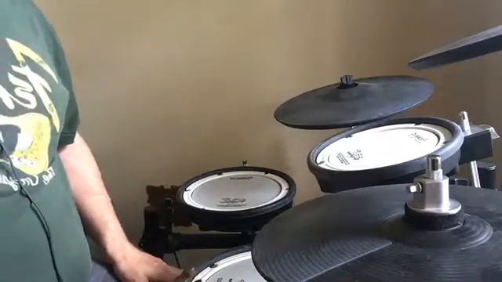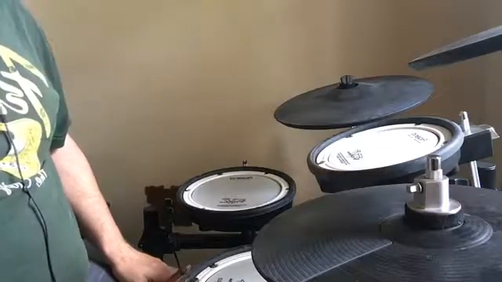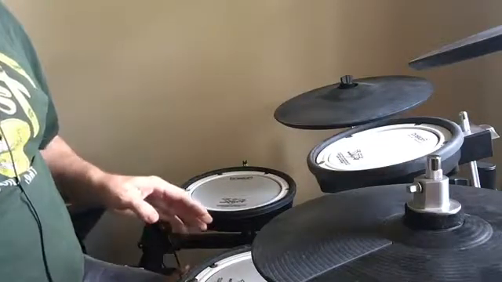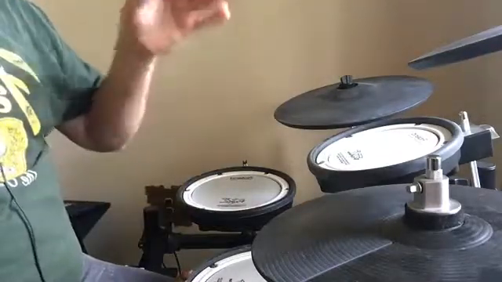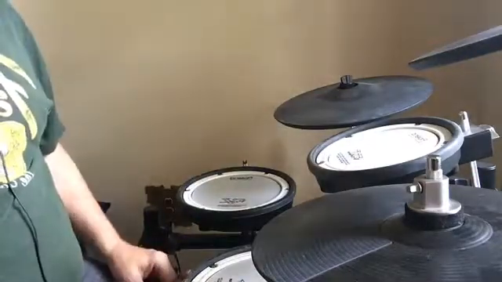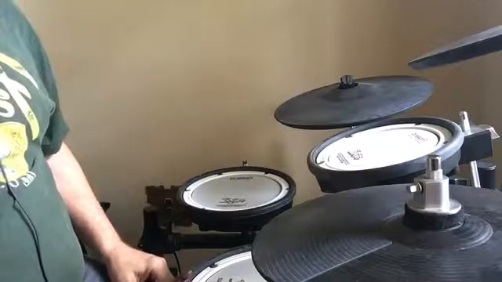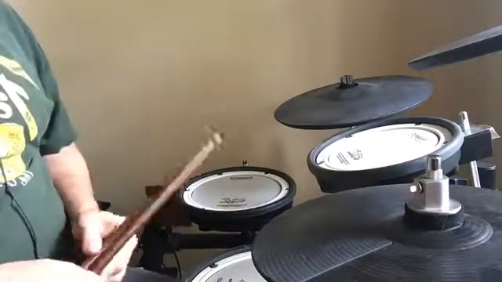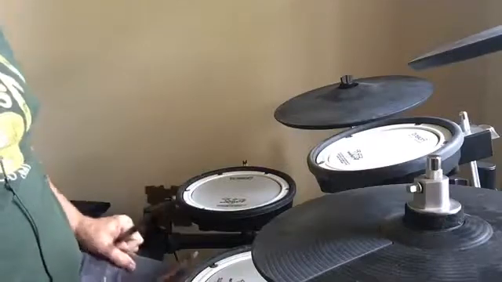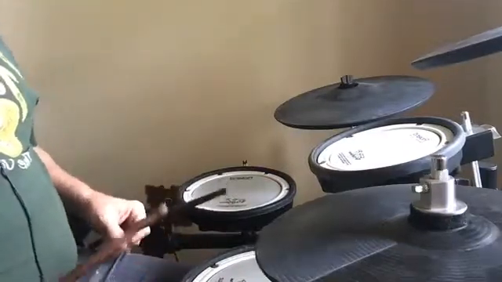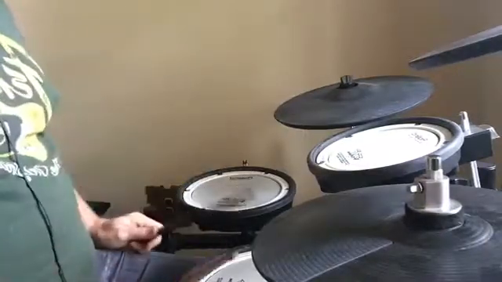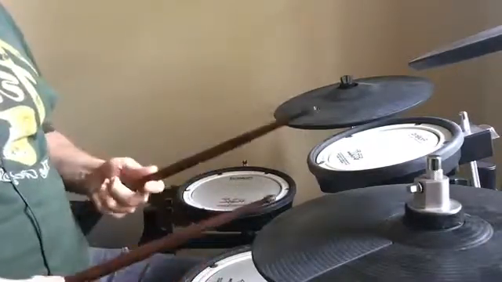So, what are transitions? Transitions are basically when we're moving from one thing we're doing on the drum kit to another. A lot of times on the drums we are playing a groove, and the groove is pretty simple for most of us. So here's what our groove would be like.